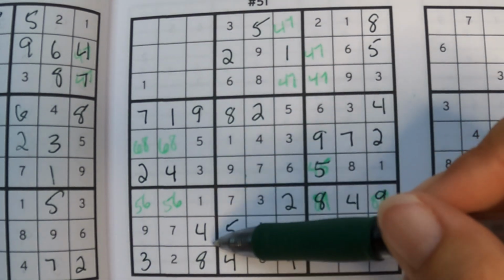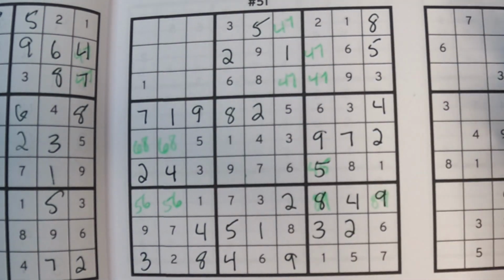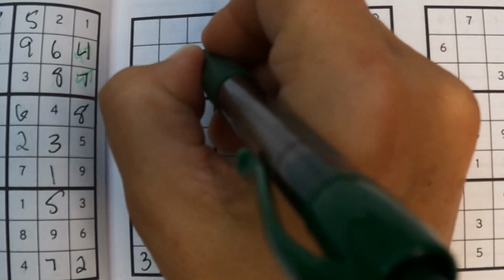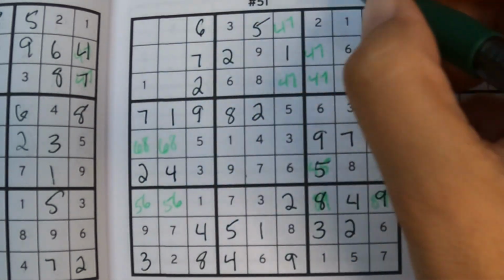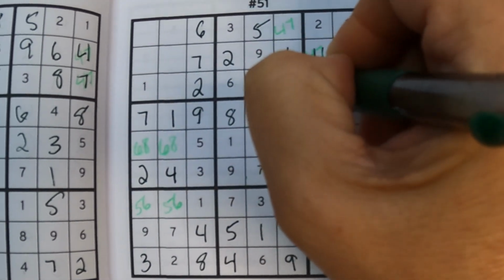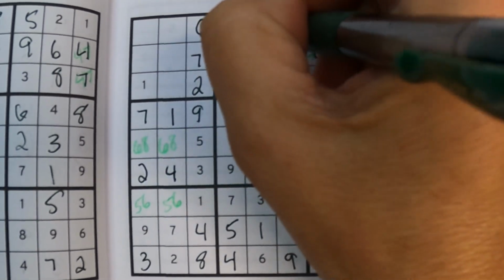For this column now, we're missing 2, 6, and 7. We've got 2 and 6 here, so this is our 7. 2 here, so 6, 2. That 7 makes us our 4, 7, 4, 7.